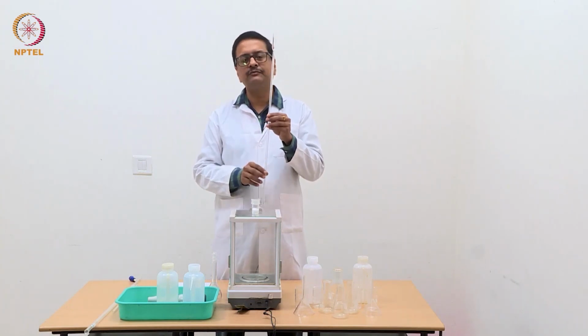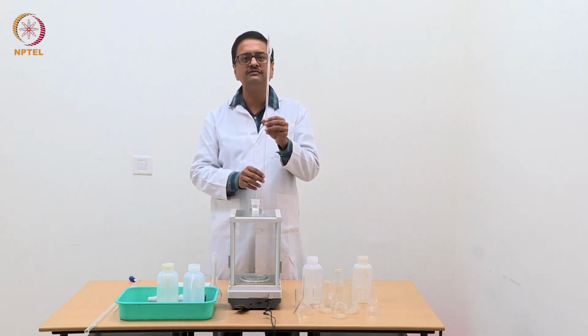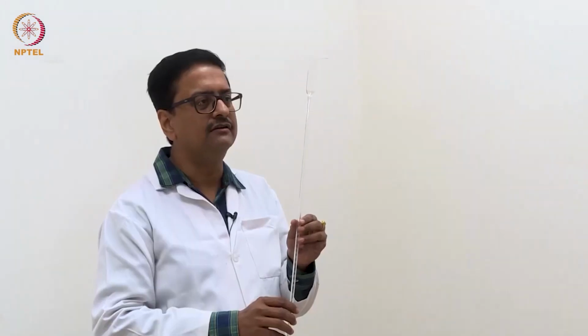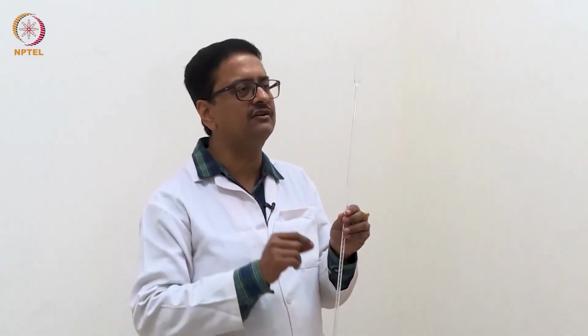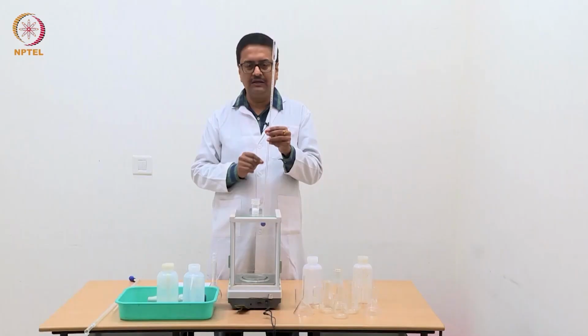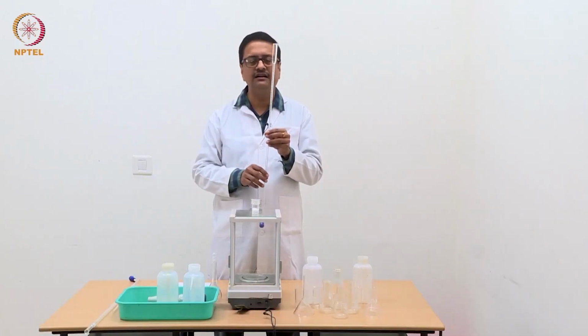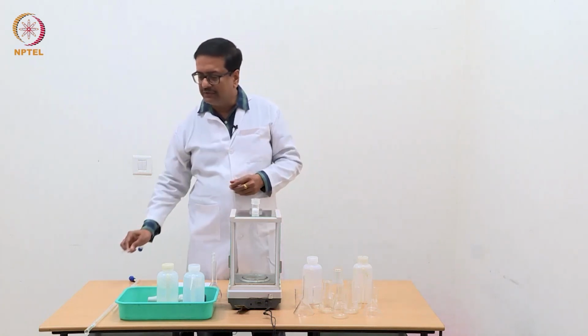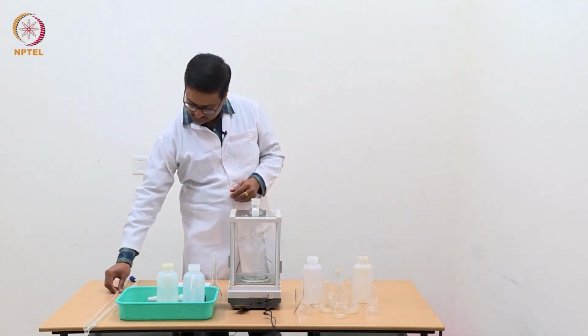This is a very precise burette which we will be using for all our potentiometric and conductometric titration experiments. Why is that? Because we need the reading of the pH or conductance value after a very small addition of the titrant liquid, which may be sodium hydroxide or silver nitrate solution.